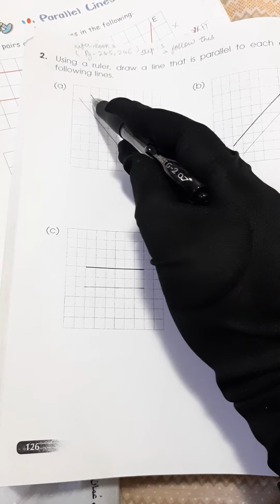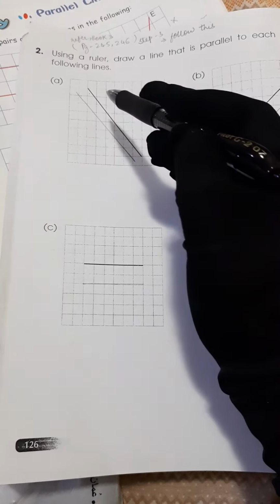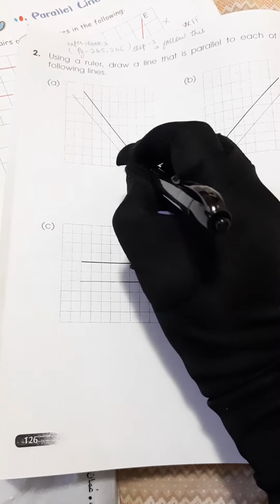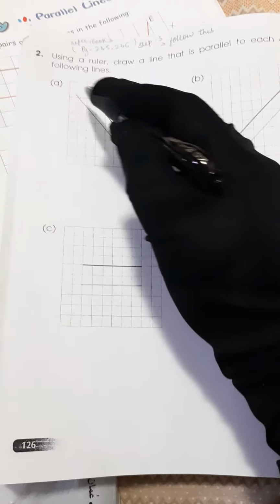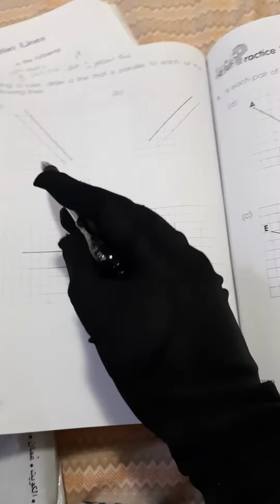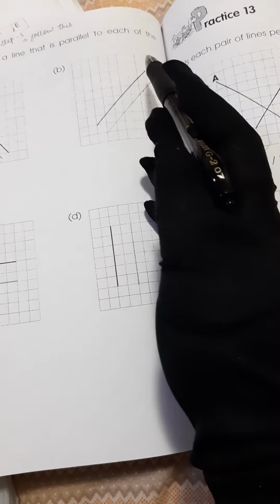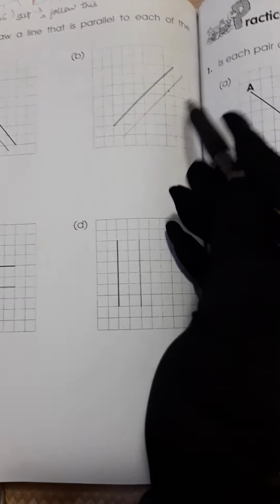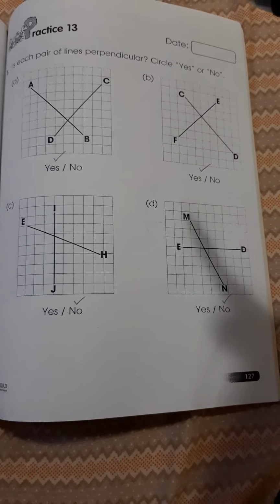Now count 1, 2. So again you will count 1, 2. Okay. You will draw a line so that we get a parallel. Here also count the boxes, 2 boxes at least, and then draw the line so that you get a parallel line.